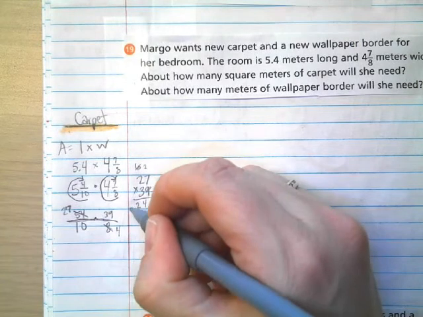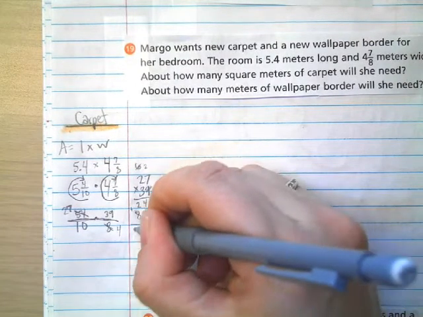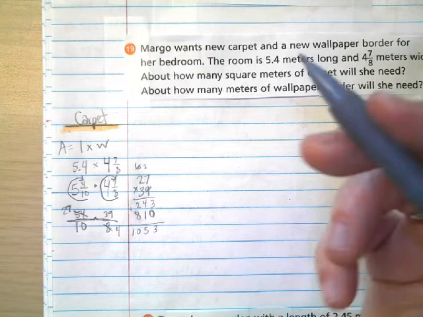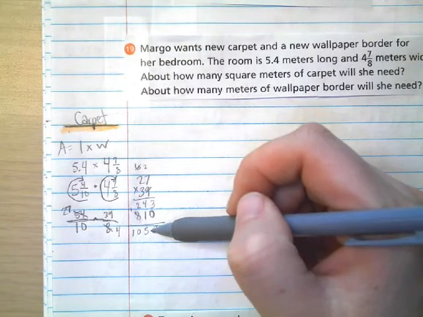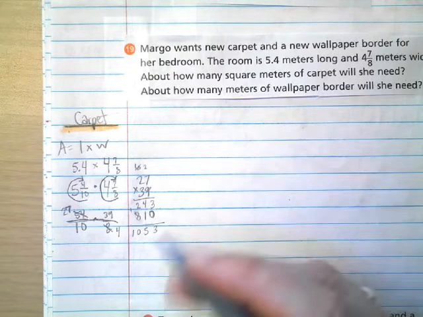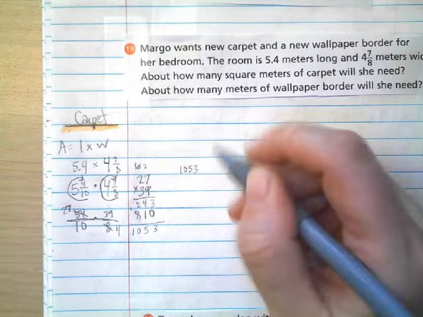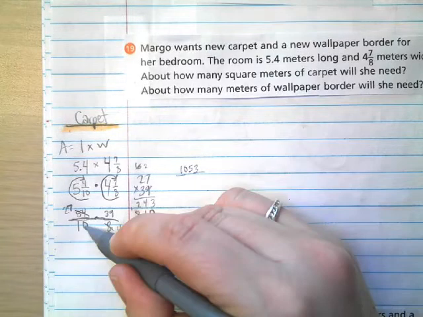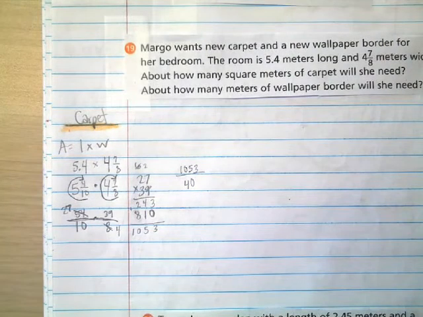I actually think I just did that wrong. 3 times 7 is 21. Then 3 times 2 is 6 plus 2 is 8. Thank goodness I checked that. Add the partial products. My top number, 27 times 39, is 1,053. And then what's 10 times 4? So it's 1,053 over whatever 10 times 4 is, 40.